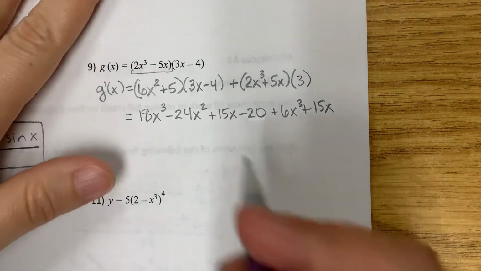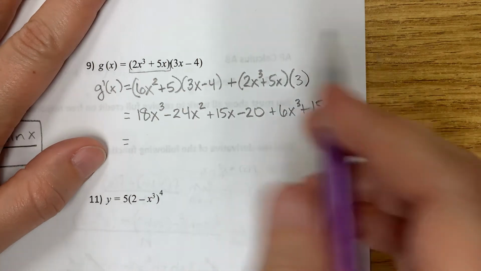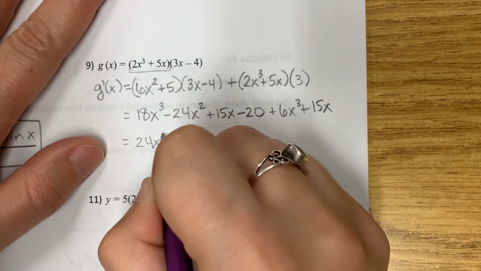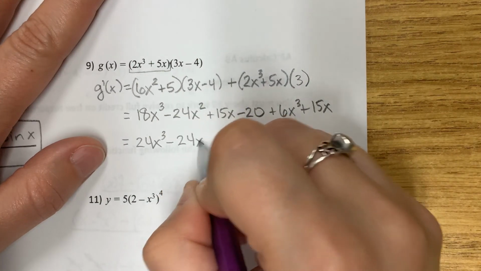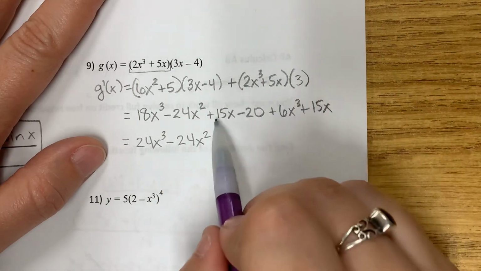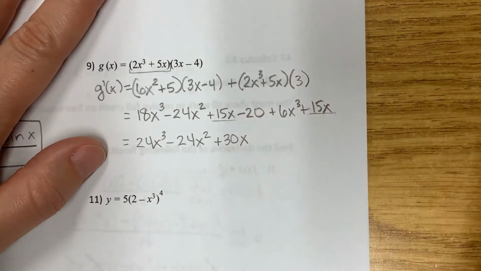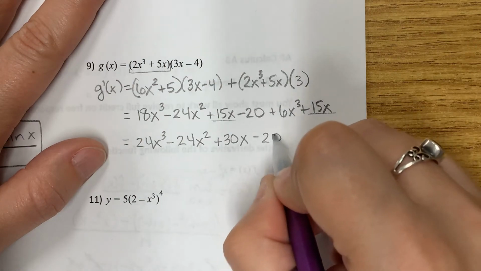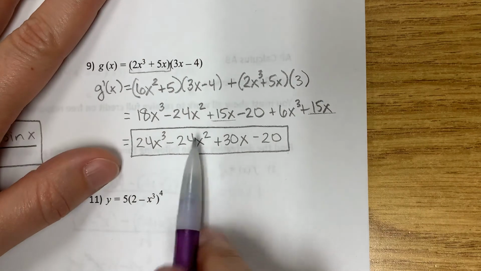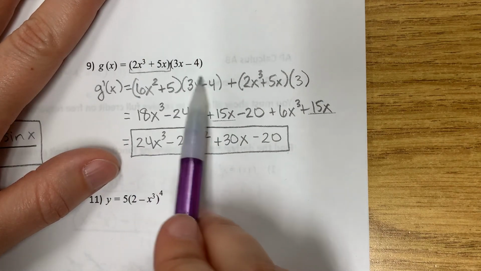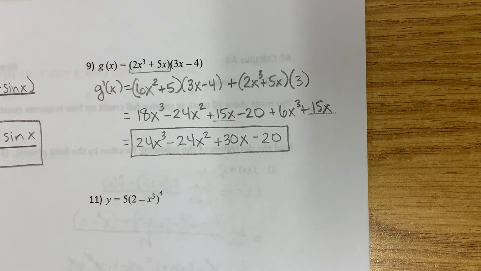Okay, so then I can combine my like terms. So I've got an 18x to the third and a 6x to the third. That's 24x to the third. Then I have this 24x squared, so minus 24x squared, leave it. Then I've got a 15x and another 15x, that's 30x. And then at the end I have a minus 20. So just make sure you combine your like terms well. One thing I'd be careful with is your exponents, so make sure when you multiply this out that you're careful with your exponents there. Sometimes that's an easy mistake to make.